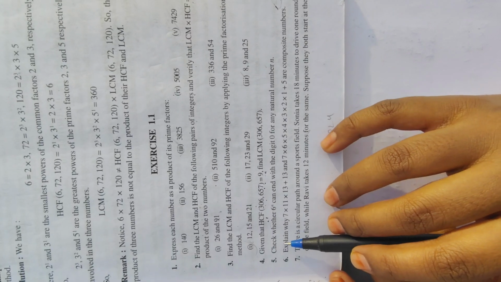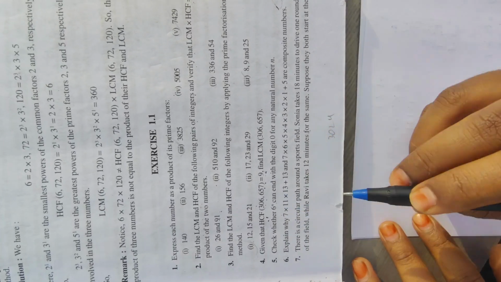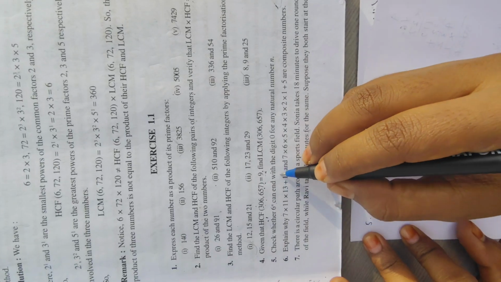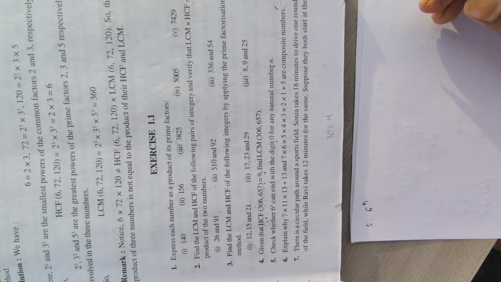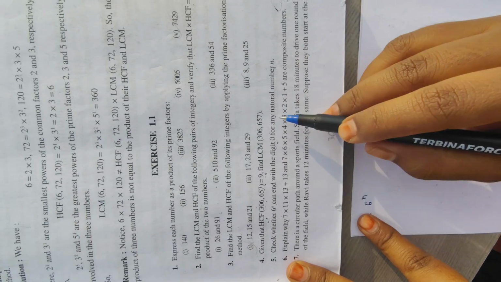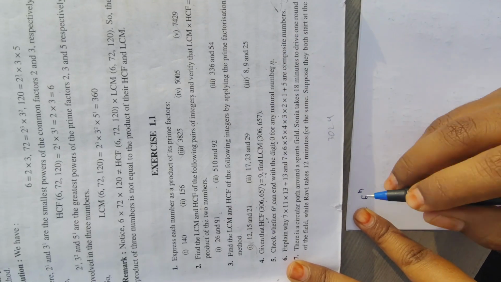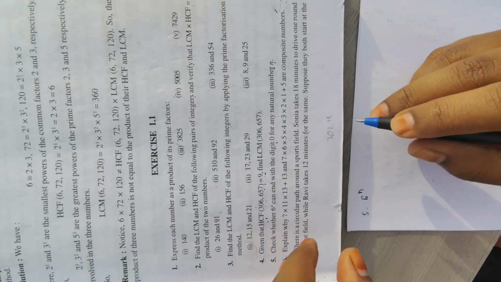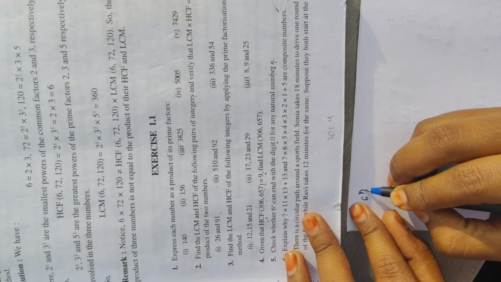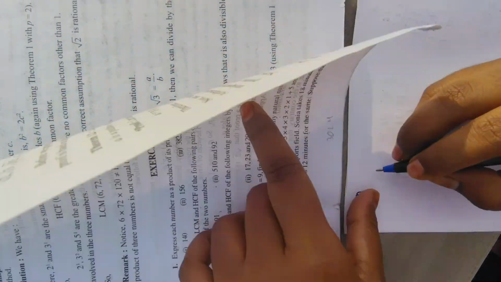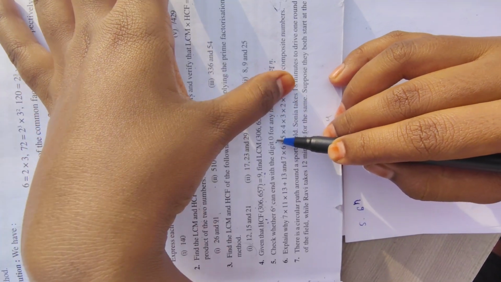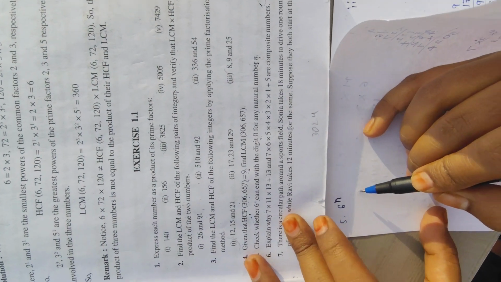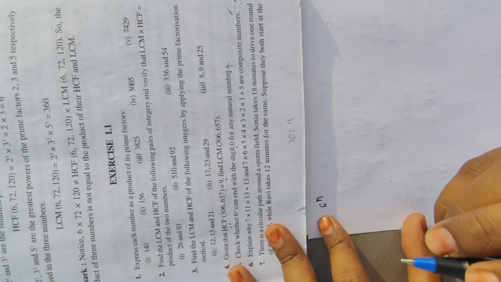What they are asking, see children: check whether 6 to the power of n can end with the digit 0 for any natural number n. Observe the question carefully, children. Here n is any natural number. First I will tell it generally, after that we will see. So in the place of n, if you take any natural number, whether we will get 0 in the units place, they are asking. So we will check.